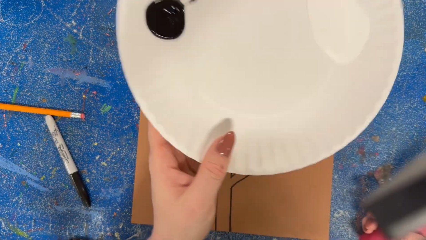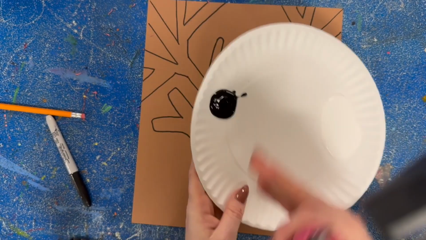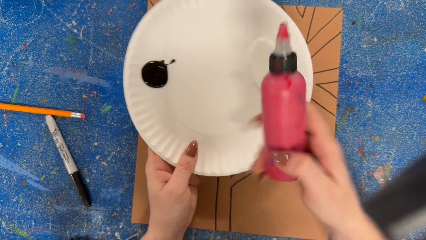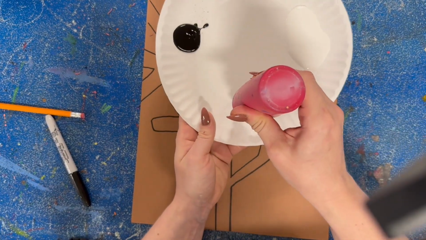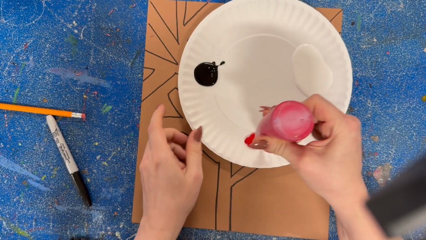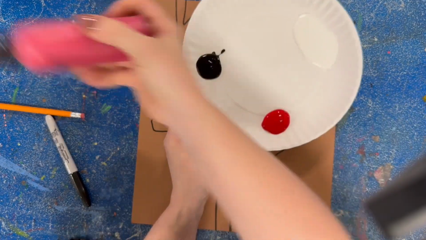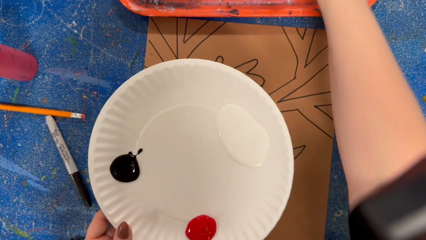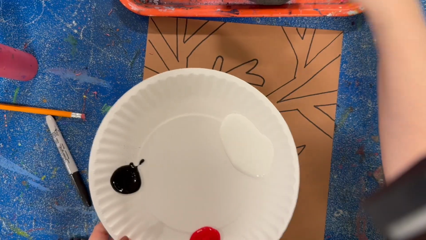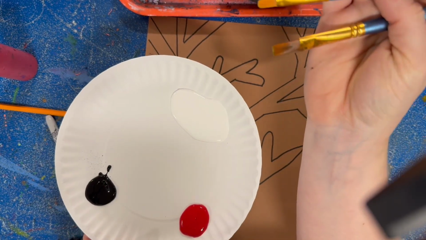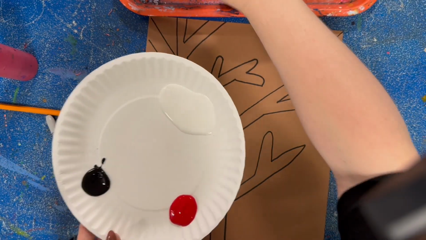So you'll see that you have a paper plate, or a paint palette, with black and white on it, but you don't have any color yet. So you're going to choose one color. You're going to add 1 drop of paint, about the size of a quarter, in a different spot. And then you will need your paint tray with your water cup, your sponge, and a couple different brushes. We have a thick brush and a skinnier brush.